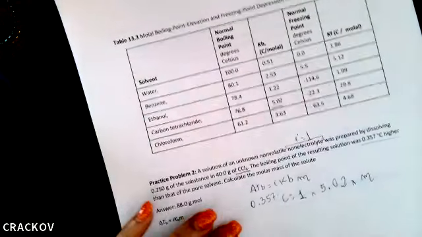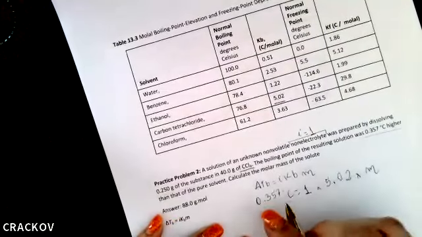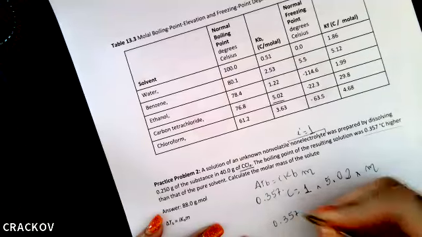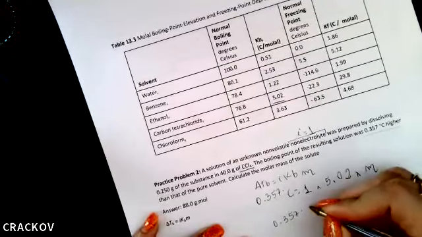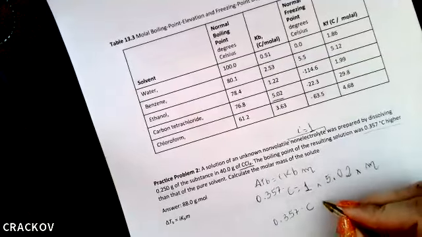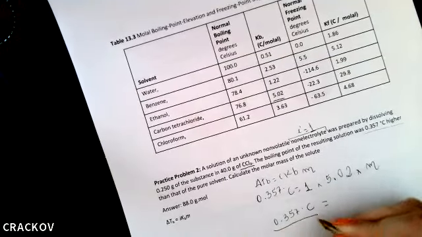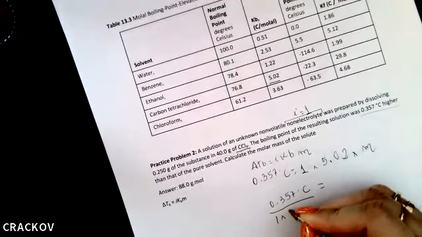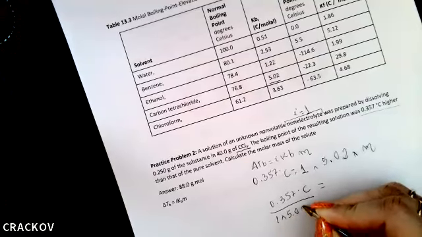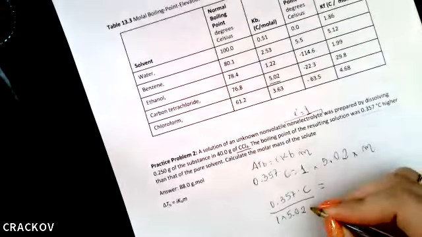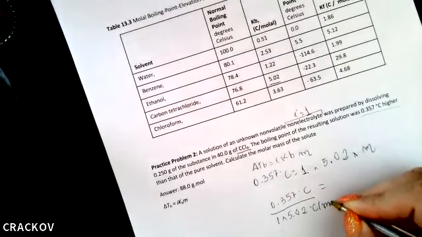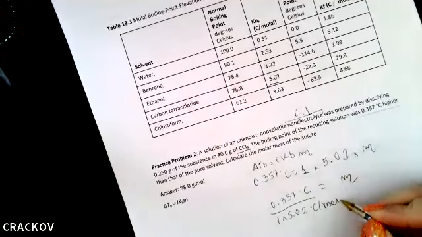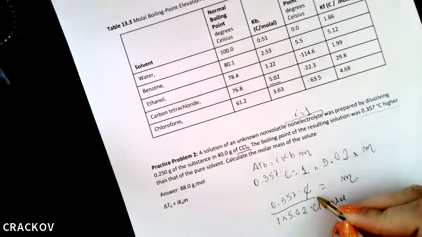So let's rearrange it here, right? So it will be 0.357 degrees Celsius divided by 1 times 5.02. The unit here is Celsius per mole, equal to molality. So we cancel unit with unit here.